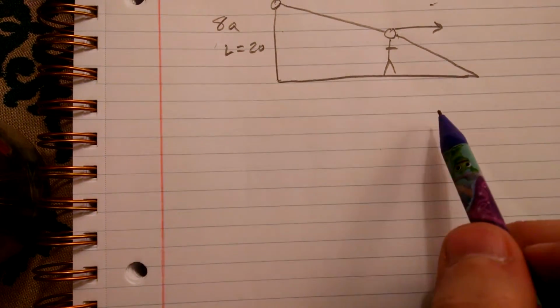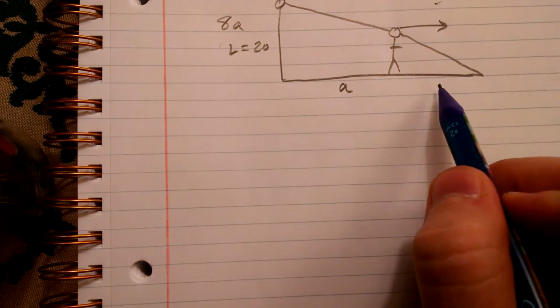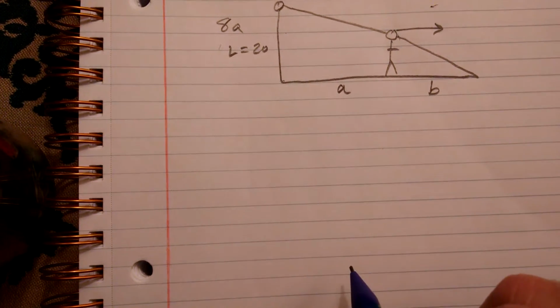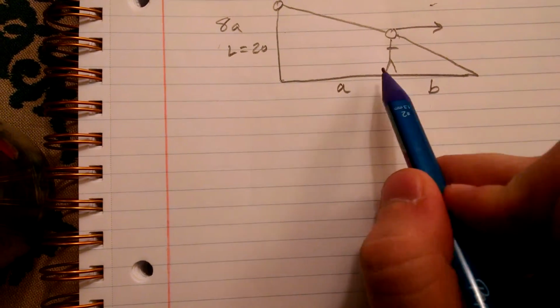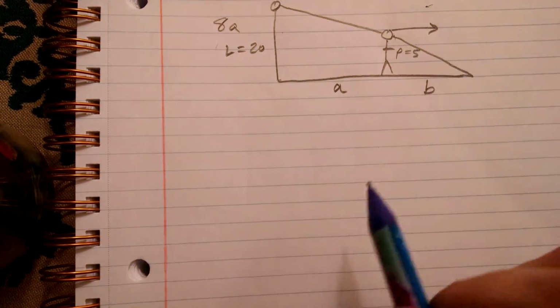Continue the light. Oh, terrible shadow. It's okay. Pretend this is a straight line. I'm going to call this segment A. I'm going to call this segment B because they are separated by his walking. And let's see, he's 5 feet tall. I'm going to say person is 5 feet tall.